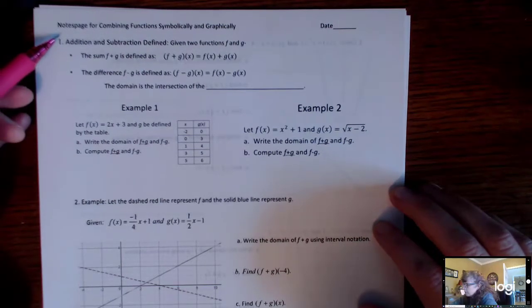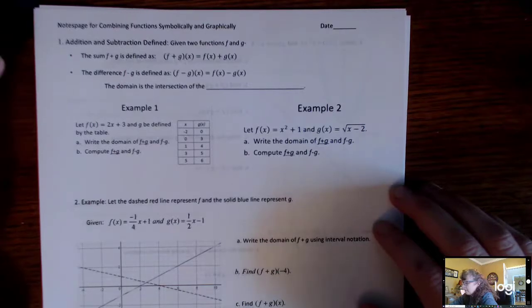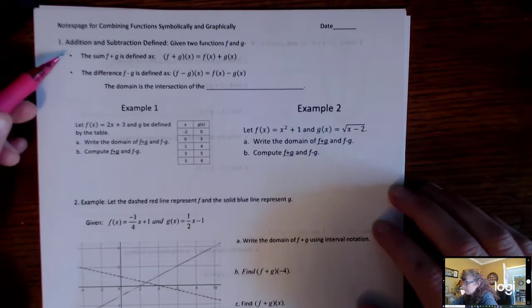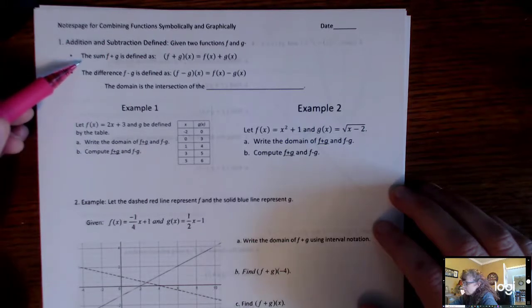This is the notes page for combining functions symbolically and graphically, but mostly symbolically. We're going to do addition and subtraction, and then we're going to do multiplication. So the notation is like this.